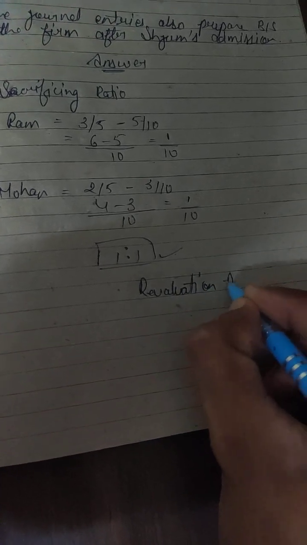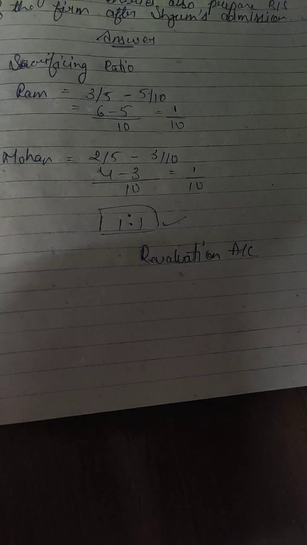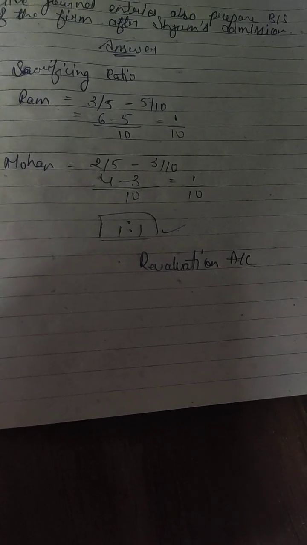We prepare it because the existing affairs are being allocated to the existing partners only. The new partner will be a part of the firm after the existing affairs have been allotted to the existing partners.